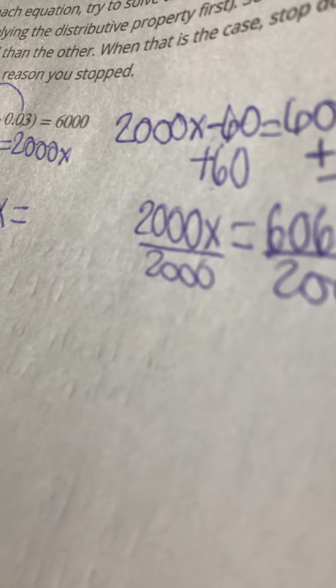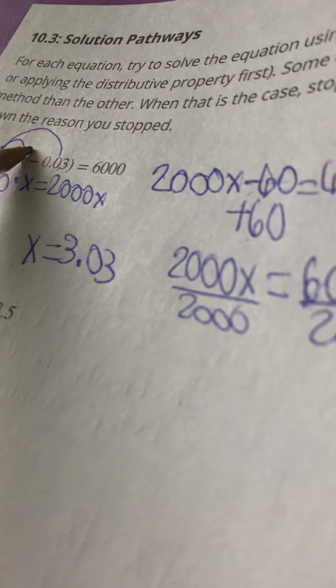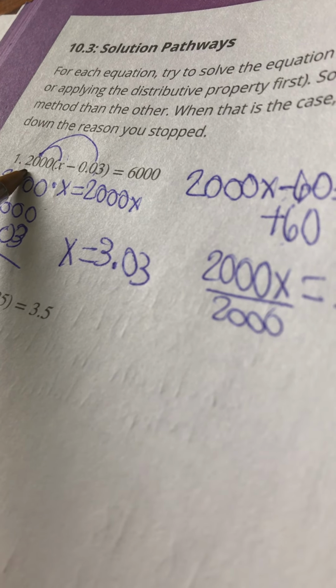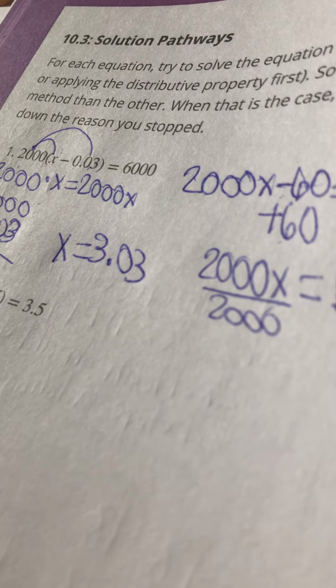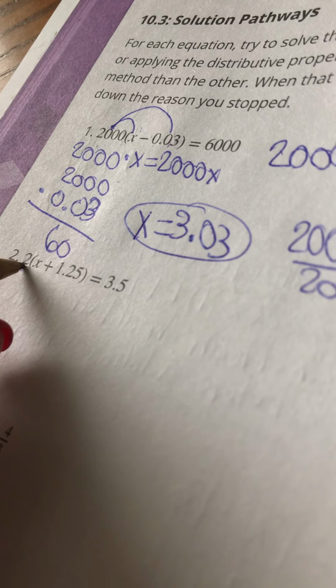And when I do that, x ends up equaling 3.03. And when you plug it back in, if you subtract that and then multiply it by 2,000, you will end up getting 6,000.